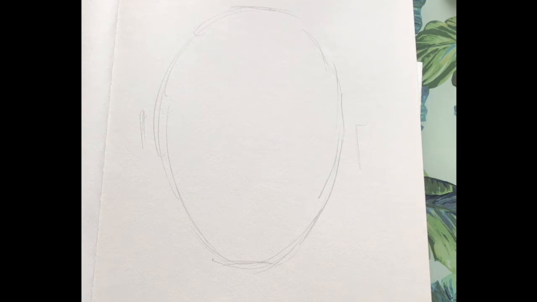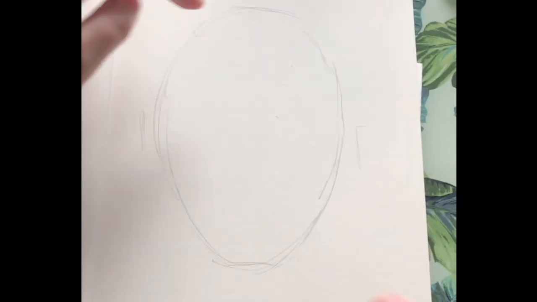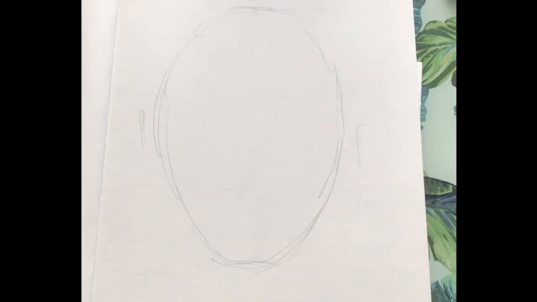So now what I'm going to do is find out where my eyes should go, my ears, my lips, my nose, all of those things that you're going to see on a traditional face. So the first thing we're going to do is find where our eye line is. Now, a lot of people sometimes think that our eyes are way up here, when really they're right in the middle of our face. So if you don't believe me, put your hand on the top of your head and your hand on your chin. Go ahead and slowly bring them together. Your hands are going to meet at your eyes.